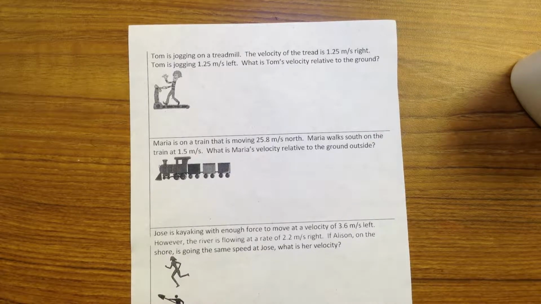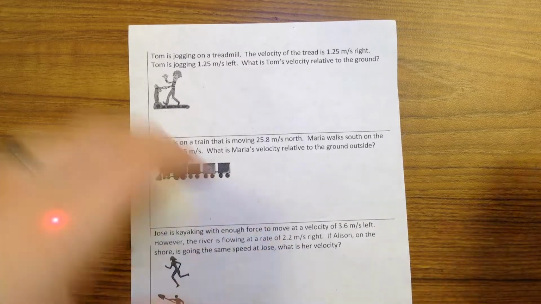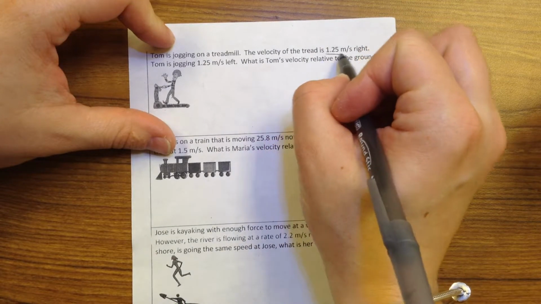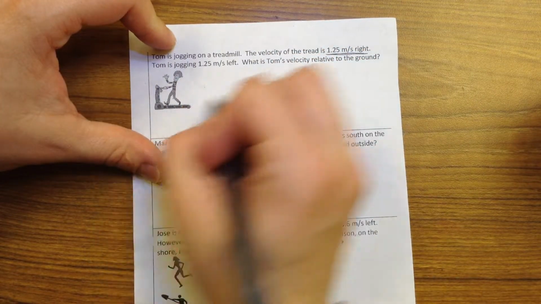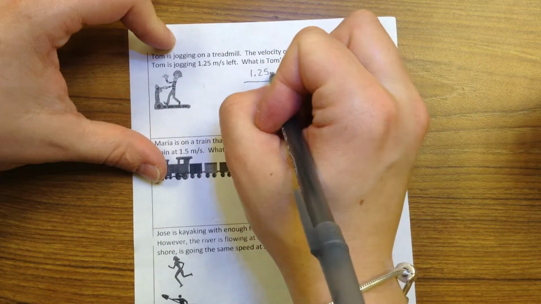Relative velocity is really only understood once you've been able to do some practice problems, so here we go, a little bit of practice. Tom is jogging on a treadmill. The velocity of the tread is 1.25 meters per second to the right. So the tread, what he's walking on there, is moving to the right 1.25 meters per second.